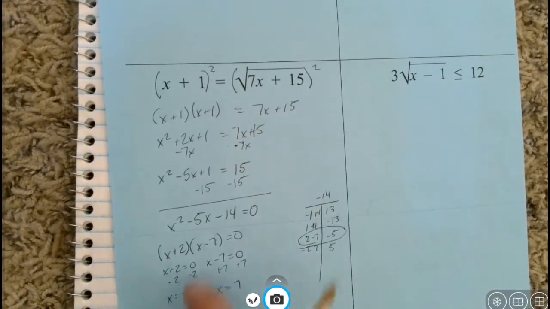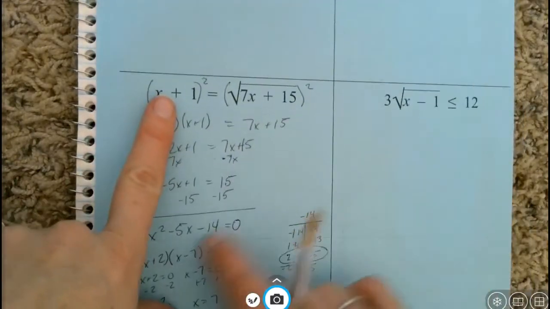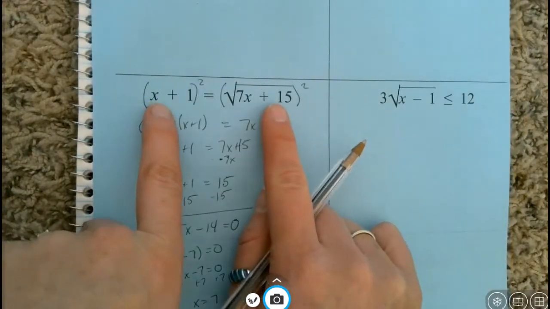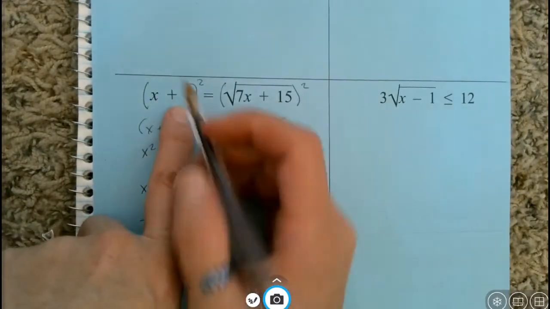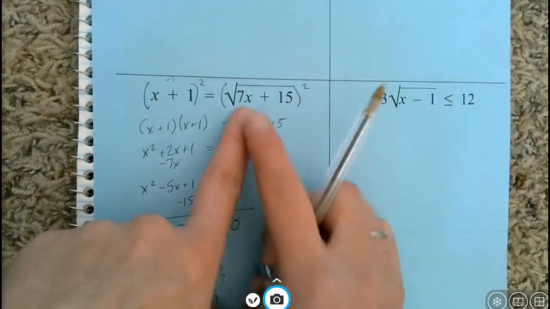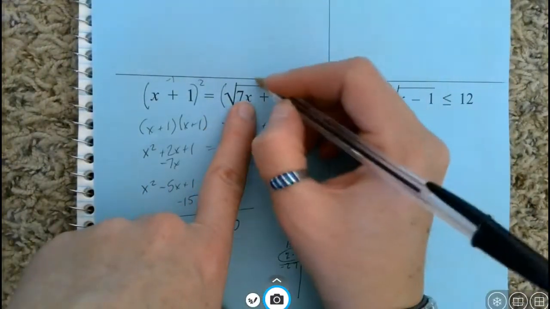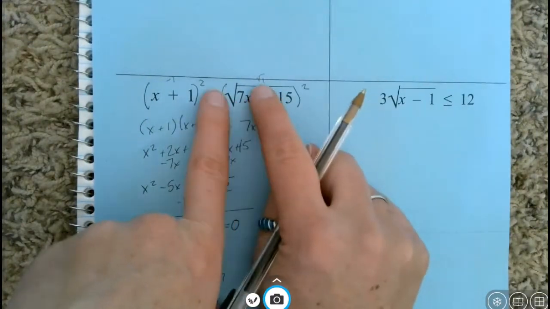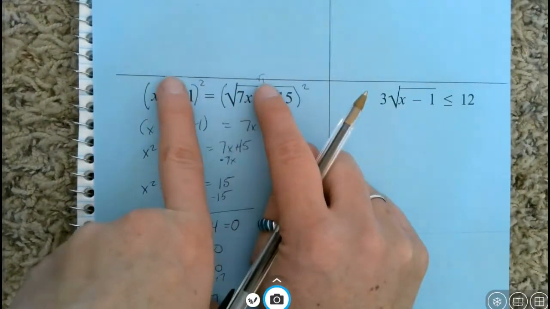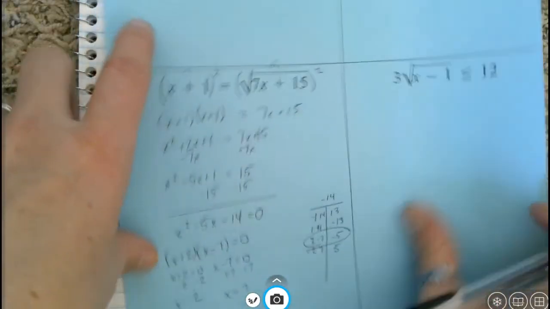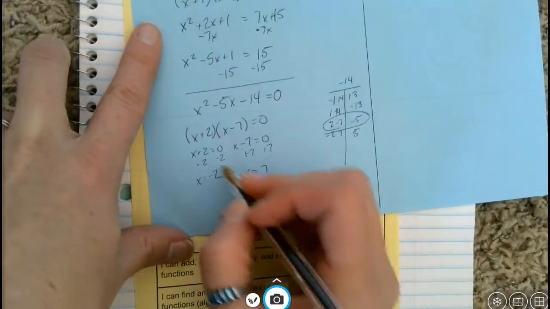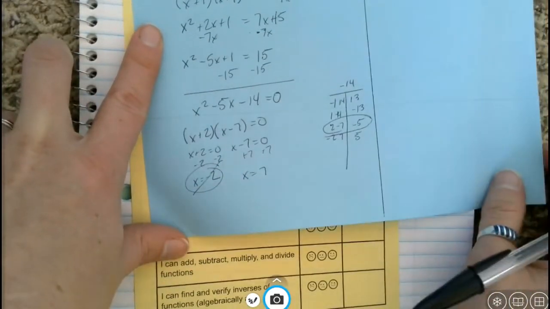So if I put this negative 2 back in, up here in my original equation, I will end up with a negative 2 plus 1, which gives me a negative 1 over here. And then a negative 2 in here would give me a negative 14 plus 15, which would give me the square root of 1. Well, I know that that doesn't work. The square root of 1 cannot be a negative number. So I know that this answer does not work. So that's not a possible answer.